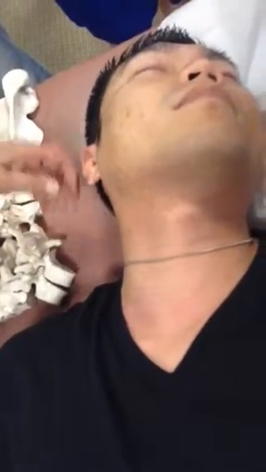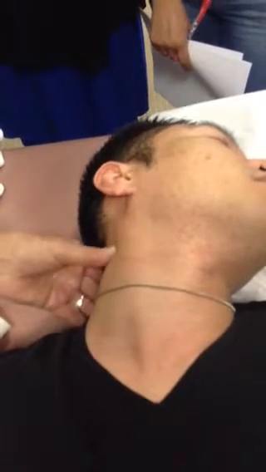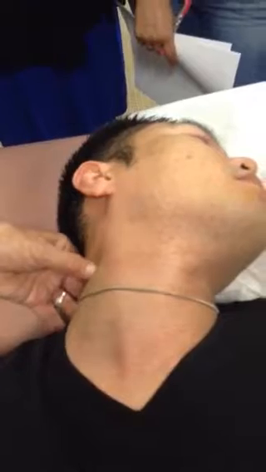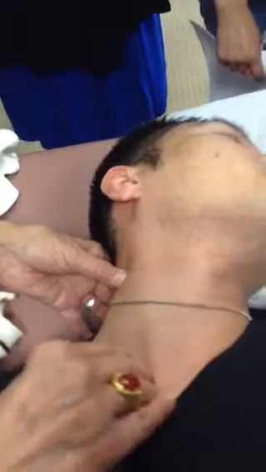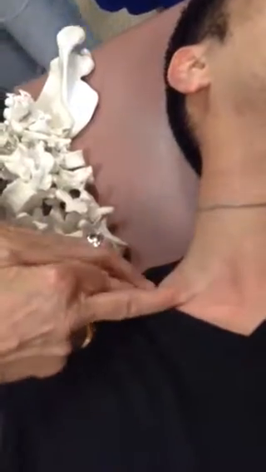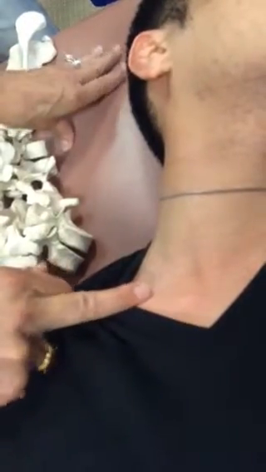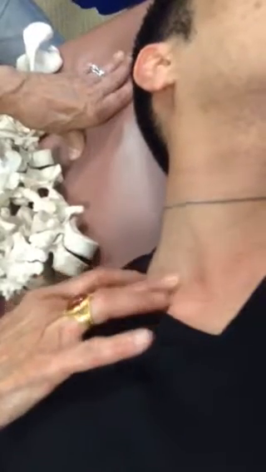Now let's go to the posterior triangle. Now you can see the SCM well, and you will look for his trapezius right in here. His inferior border is the clavicle, his anterior border is the SCM, and the posterior border is the trapezius muscle. There's also another triangle in the anterior corner of that triangle, which is the omohyoid triangle. You can also find in there the pulsations of the subclavian artery.